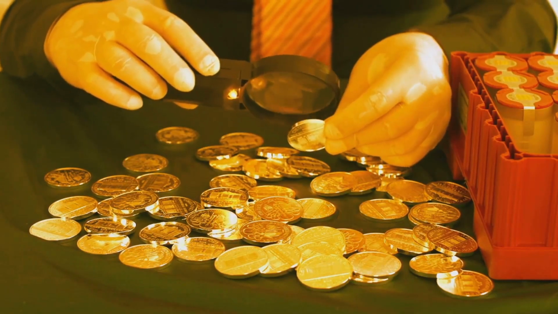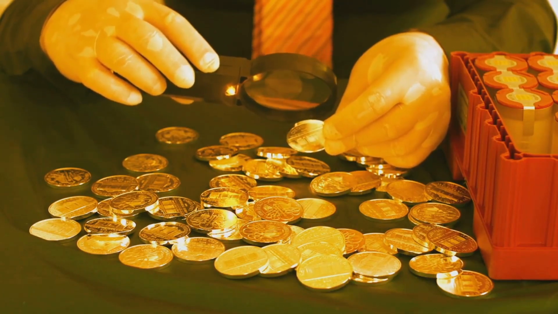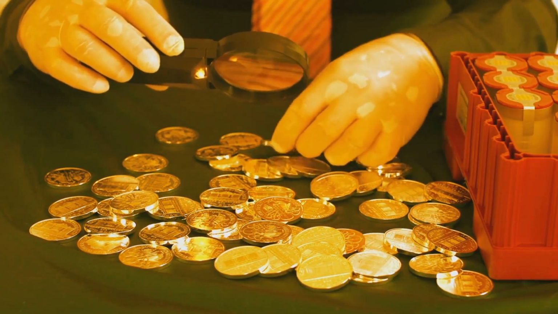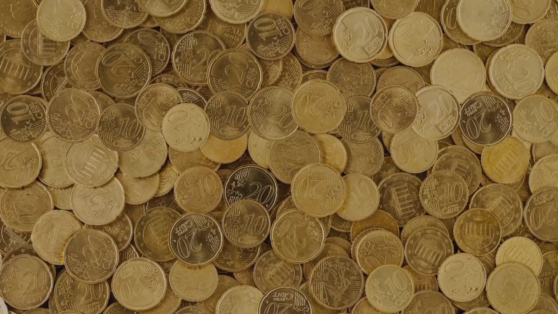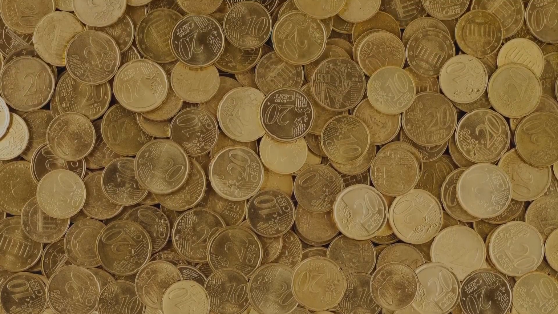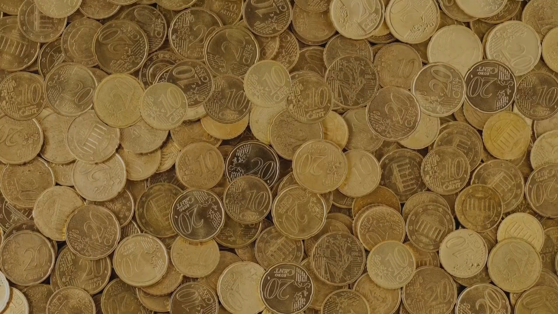Contracts were signed that specified not just how much money was to be paid, but the total weight of the coins. Coins became less like money and more like lumps of precious metal.